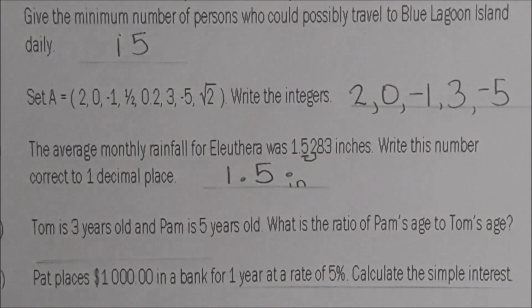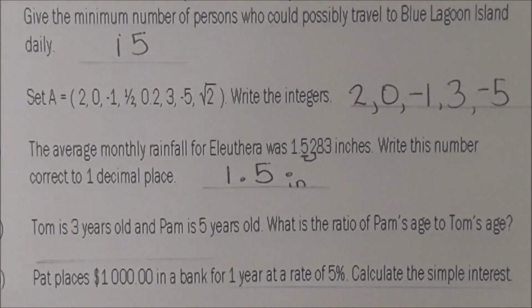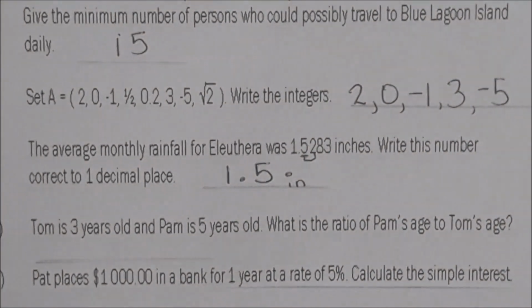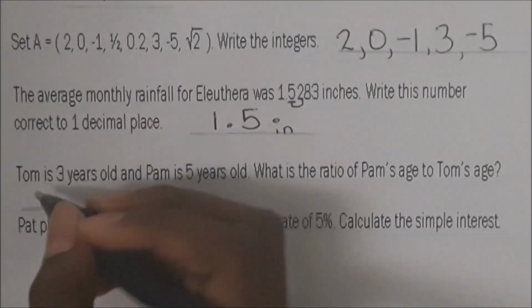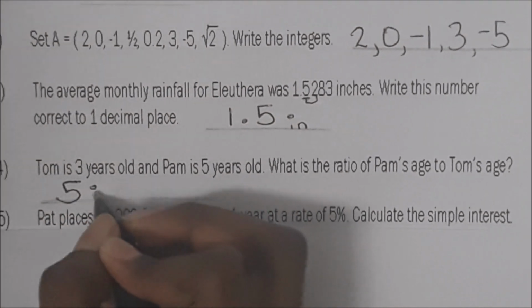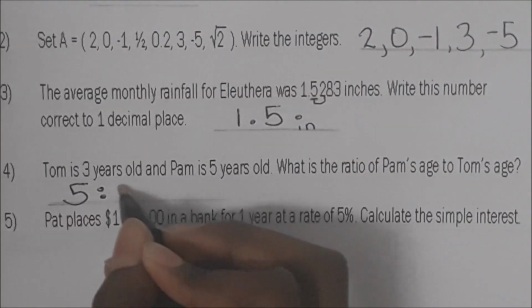Read it, Rafaela. Tom is 3 years old and Pam is 5 years old. What is the ratio of Pam's age to Tom's age? Let them try work it before you do it. Go ahead, Rafaela. Pam's age is 5, and Tom's age is 3.